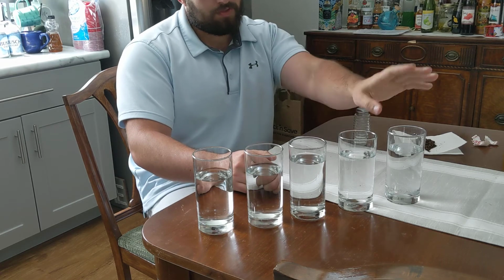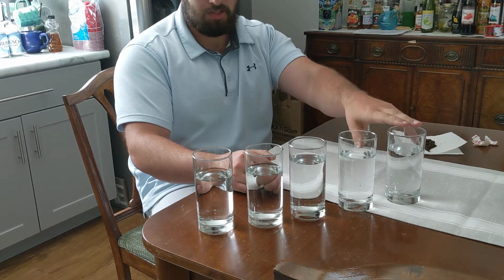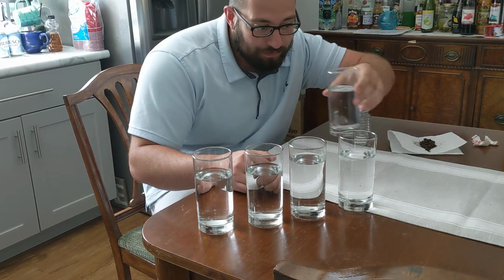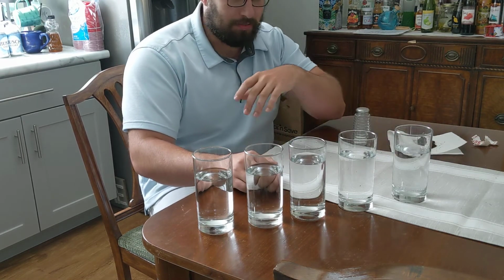So, first one we got right here. This is going to be our control. This is what water looks like. This is water. Good old normal tap water.